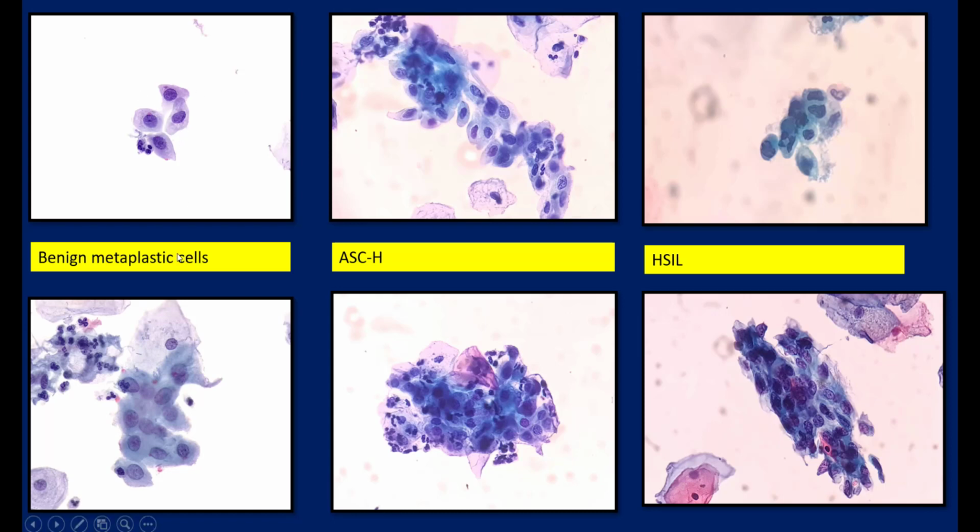You can have a little bit of hyperchromasia in benign metaplastic cell clusters, pretty well oriented with each other. You can have some kind of intercellular windows between these cells, and sometimes a slightly bigger cluster with a more opened up chromatin, very sharp nuclear outline. You may find a little bit of nuclear membrane irregularity in one or two of the cells, which shouldn't immediately trigger a diagnosis of ASC-H or HSIL.